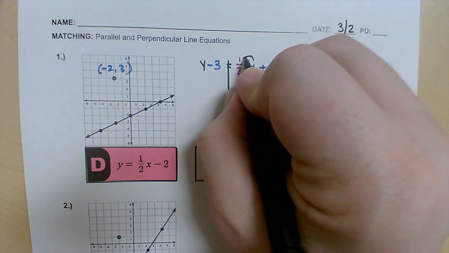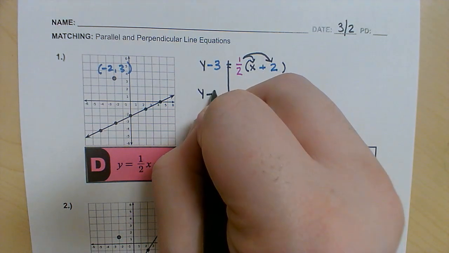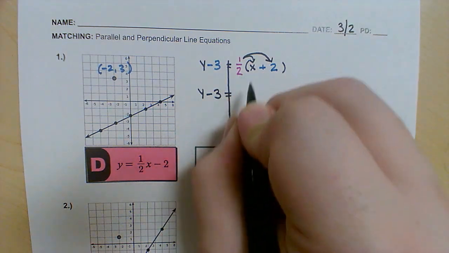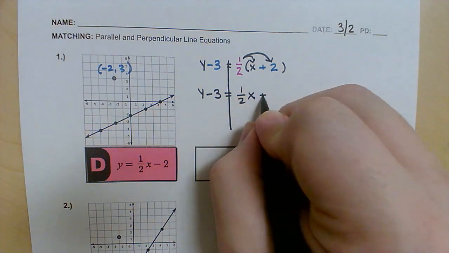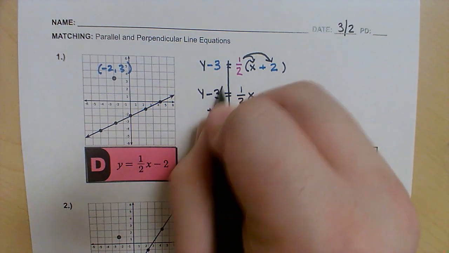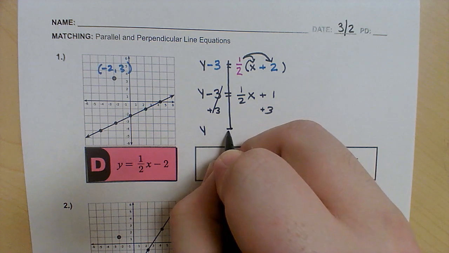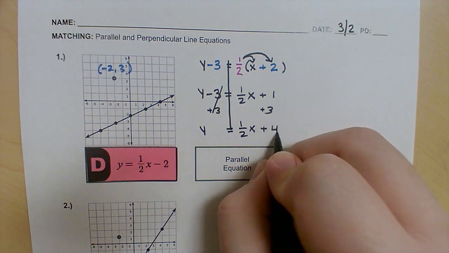We're going to first distribute 1/2. One half times x is 1/2 x. 1/2 times 2 is 1. Then add 3 to both sides. You end up with 1/2 x plus 4.